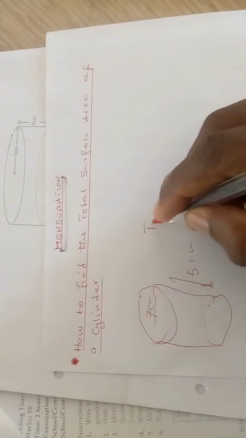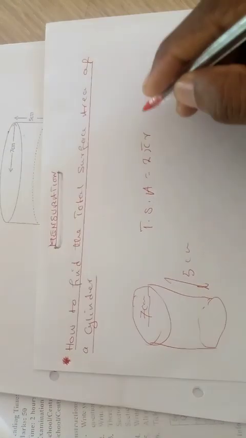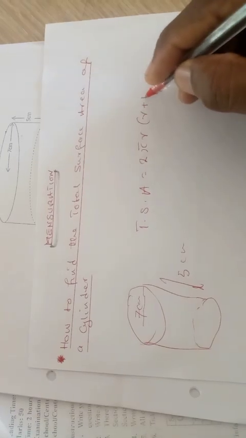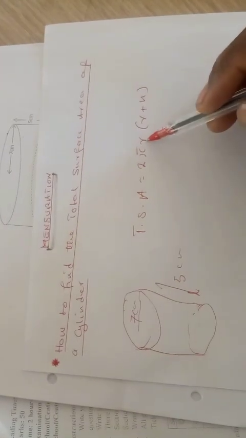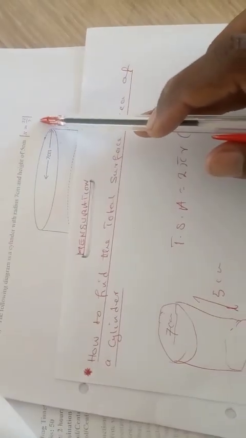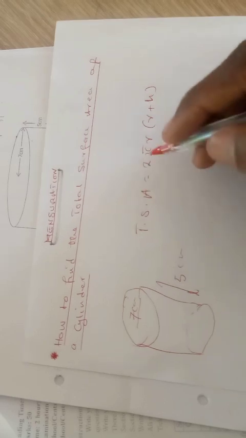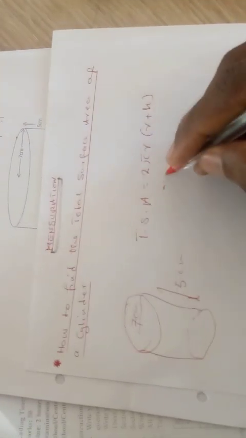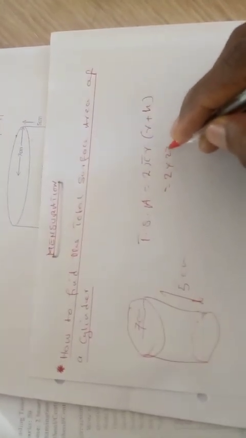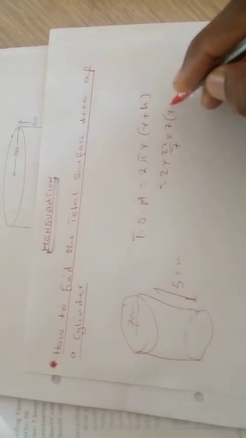Now, total surface area of a cylinder is simply found by this formula. Please pay attention: 2 pi r open brackets r plus h. This is the radius, which is 7, and the pi, which you have been given to be 22/7, and h is the height. So all you need to do is to replace and multiply. So we're going to say 2 times 22/7 times 7 open bracket 7 plus 5, which is our height.